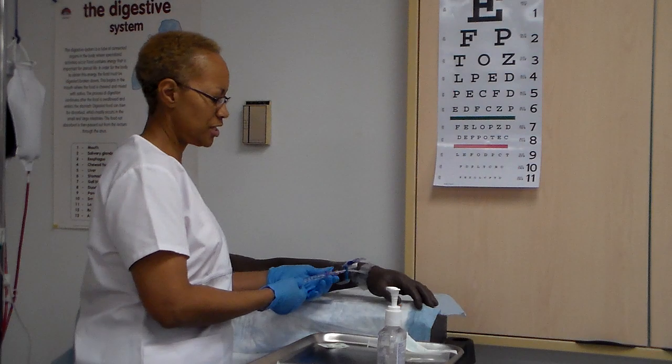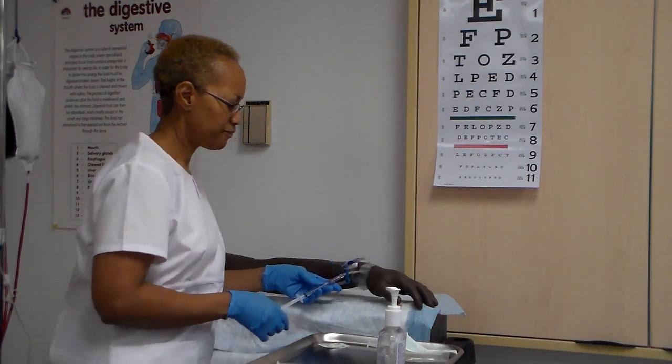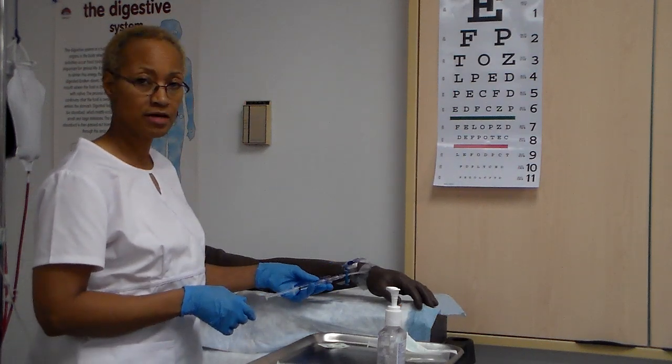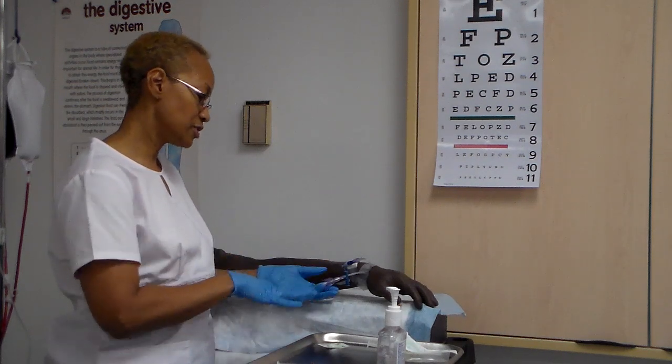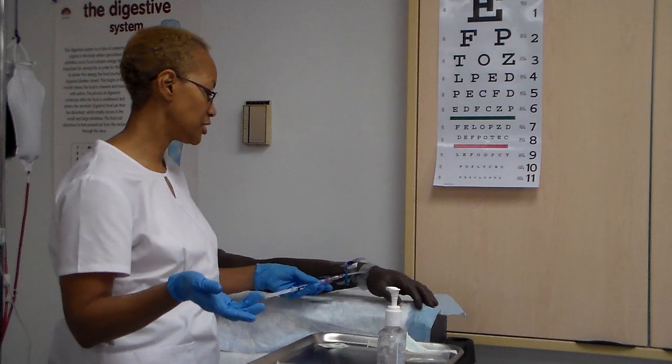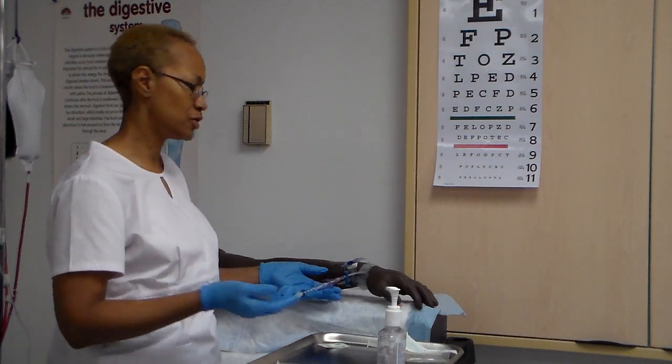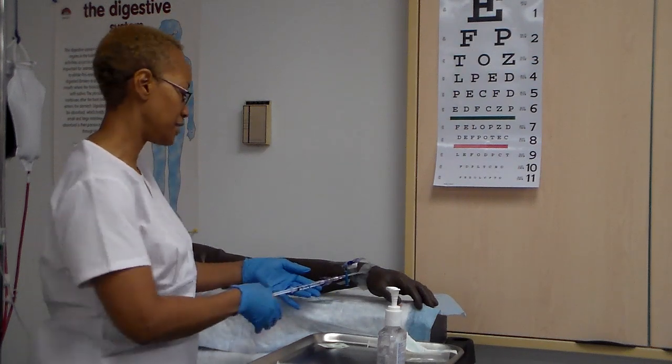Now this has saved many nurses, reduce the risk of nurses having needle sticks. So they're a wonderful system. If your hospital, your facility uses a needleless system, that's exactly what you want. So when you get in charge, really push for that.